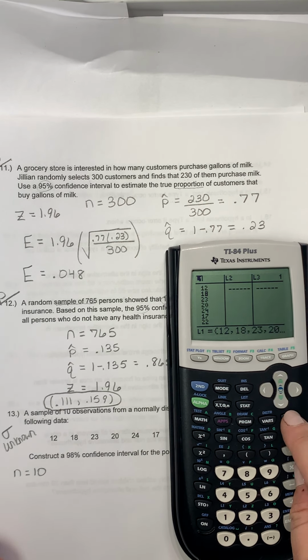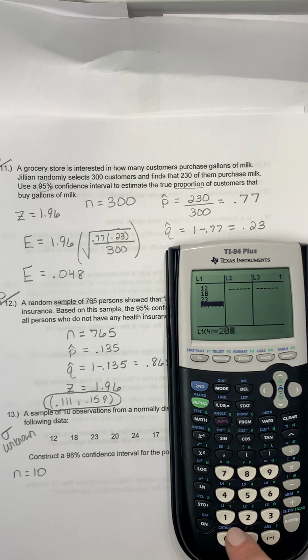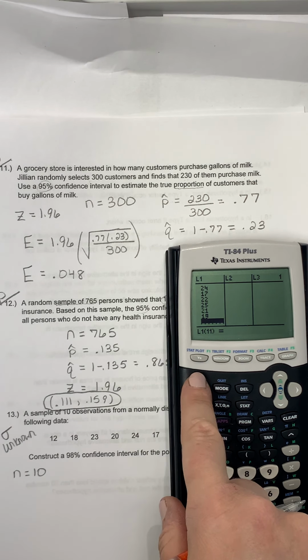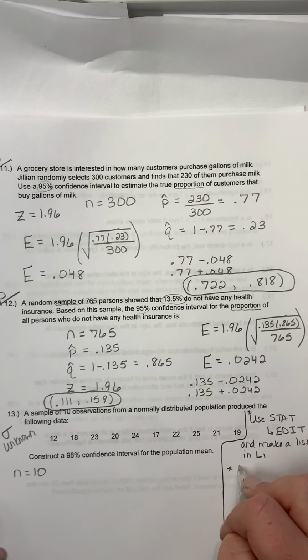All right, I'm gonna put all the values into this list. So 12, 18, 23, 20, 24, 17, 22, 25, 21, 19. So I put them all in that list, okay? And then I'm gonna quit, which is second mode.